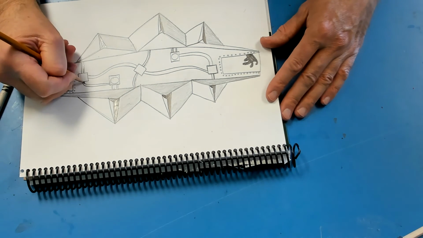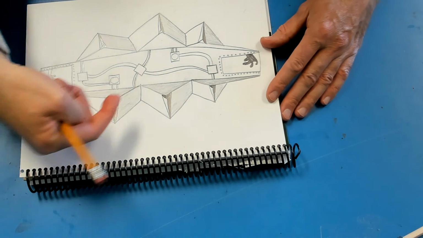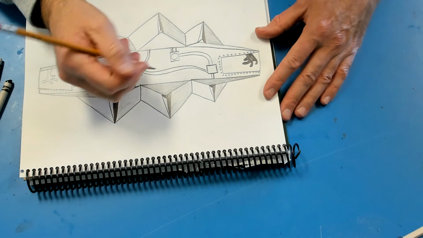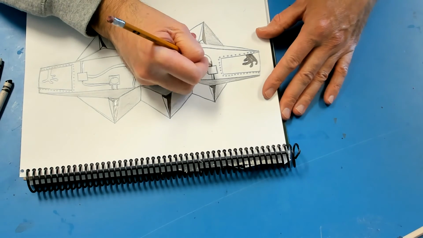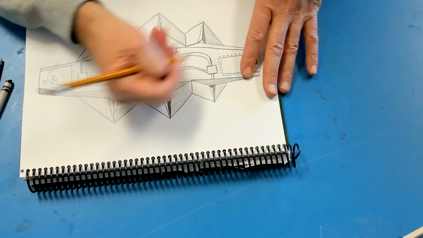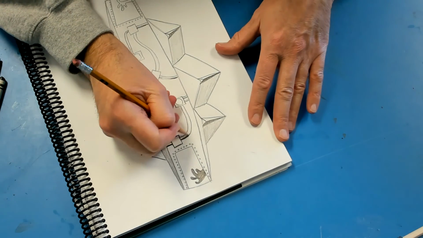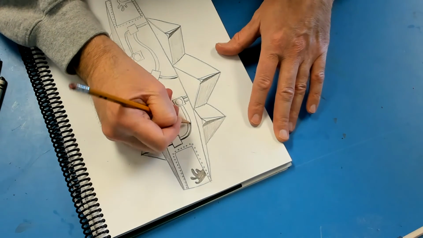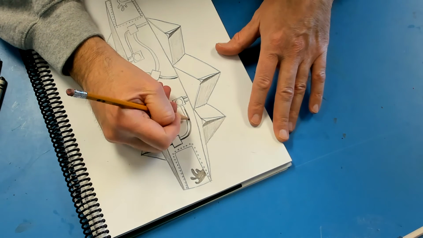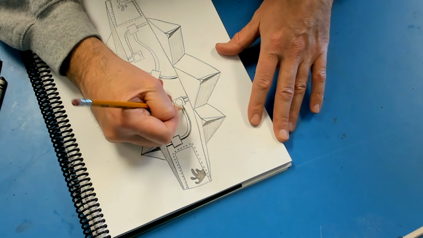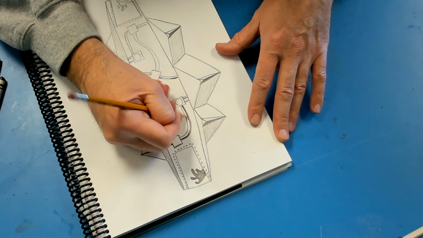And since the top is lit up too, the bottom side should have a shadow. So now I'm going to turn it this way, just so it's easier. It's always easier to draw straight up and down versus side to side if you want to make a nice smooth line.